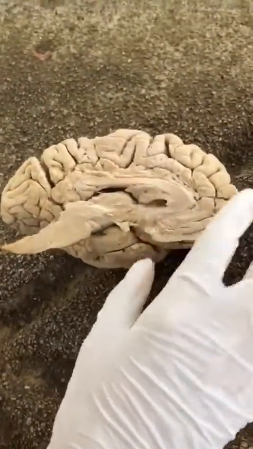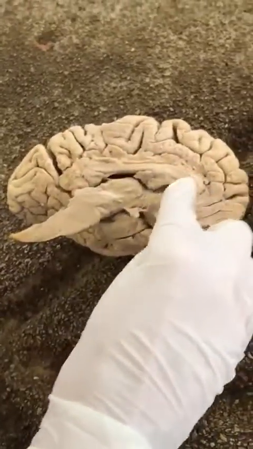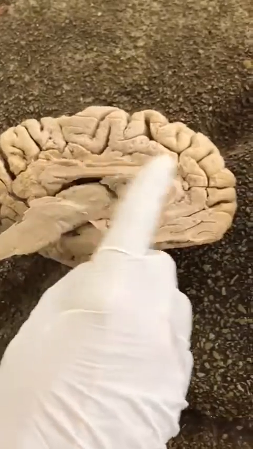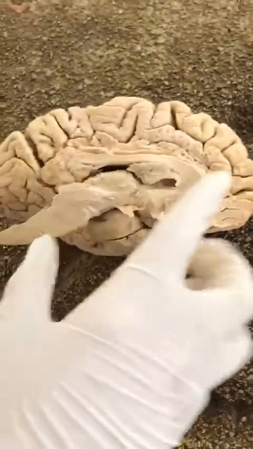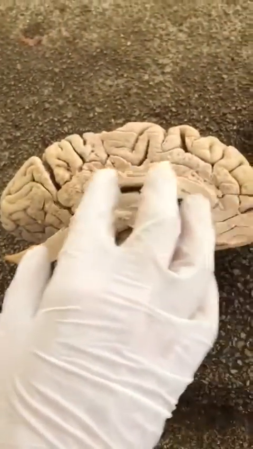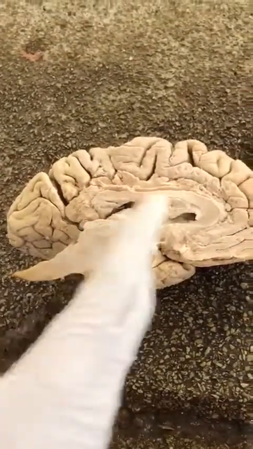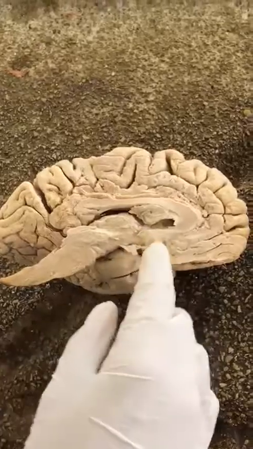Okay, so then you can see this big white thing here. This is corpus callosum. This is one of the primary mechanisms of neural communication that you have within the brain. It's white fibers, so they're myelinated axons that are passing information between the 2 hemispheres.